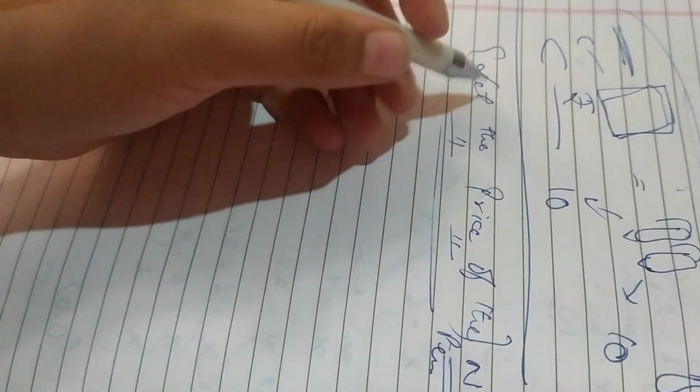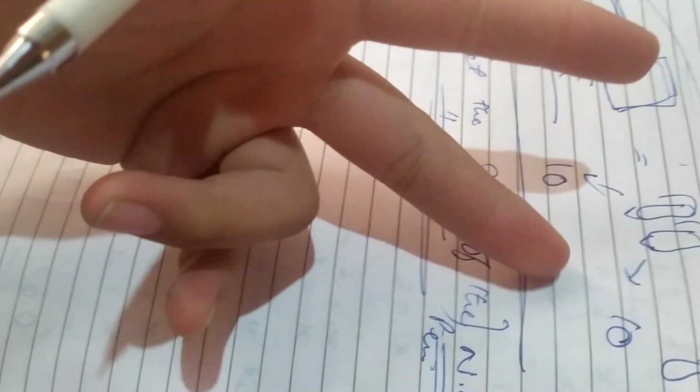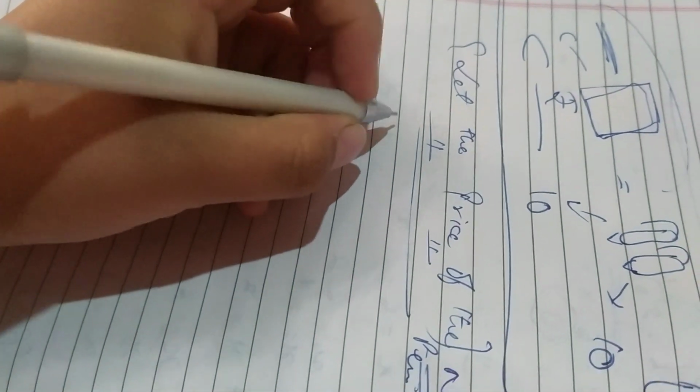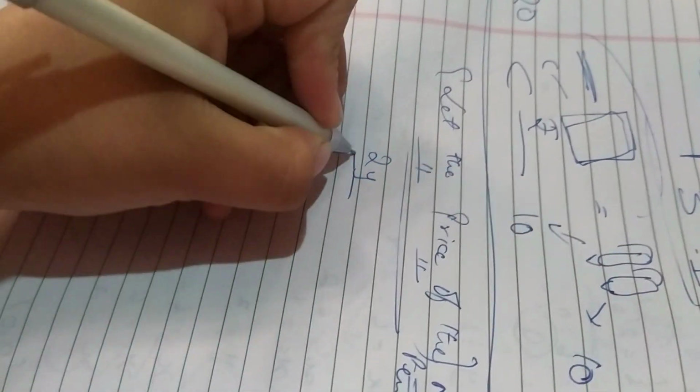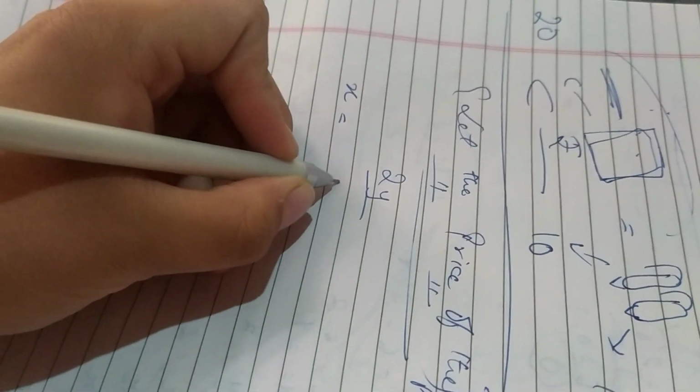It's given in the question that the pen is twice the price of a notebook. So we can just keep the pen as 2y. So x equals twice y.